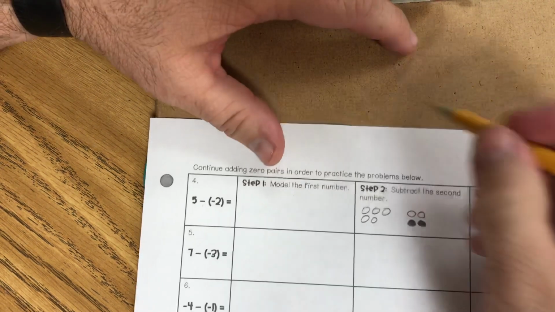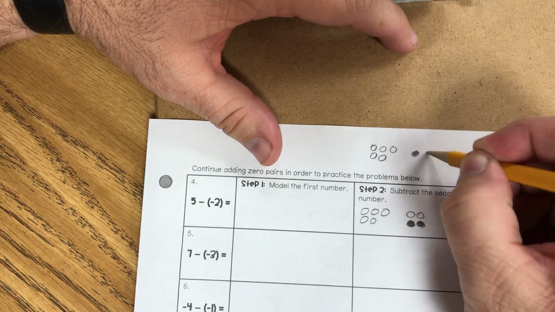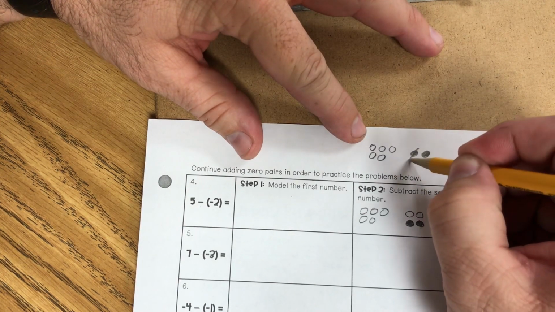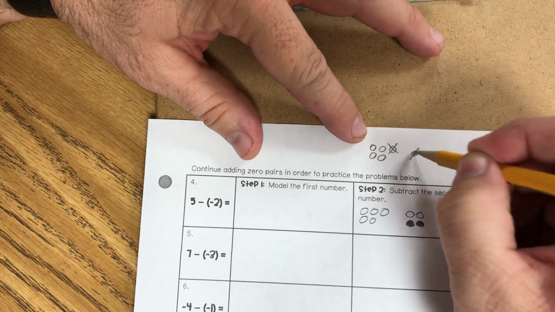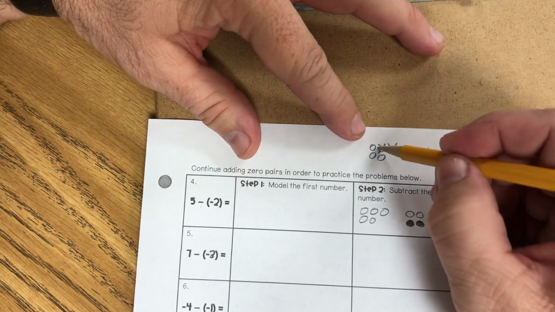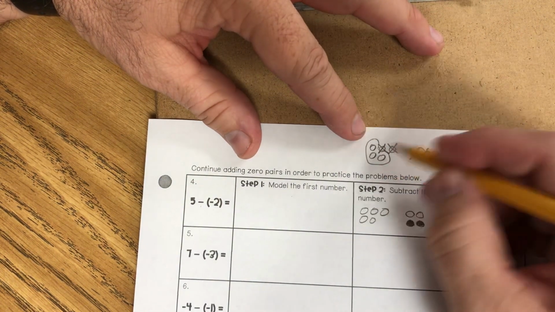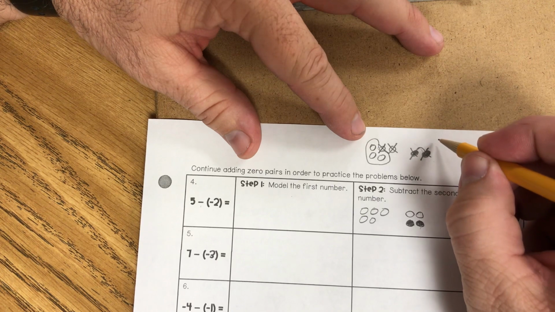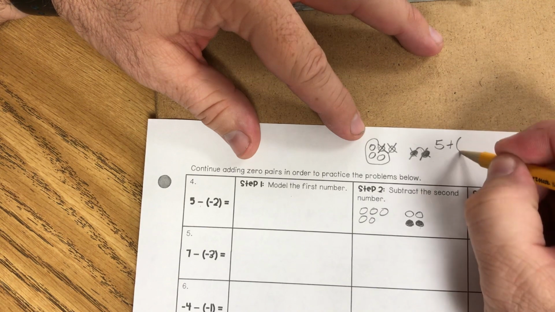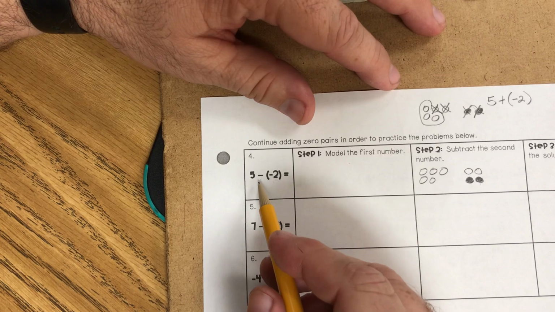If I did that, it would look like this. It would be my 5 positives, and then I just bring in my 2 negatives. Well, that doesn't work because this negative and this positive would cancel each other out because they're a 0 pair, and this negative and this positive would cancel each other out, and I'd have an answer of +3. And that's not what's happening. This model up here is showing 5 plus -2. That's different than 5 minus -2.